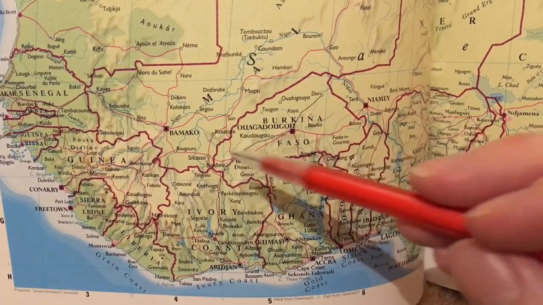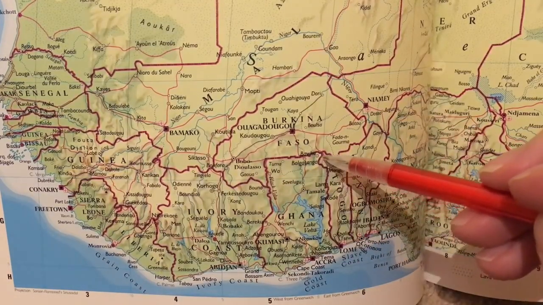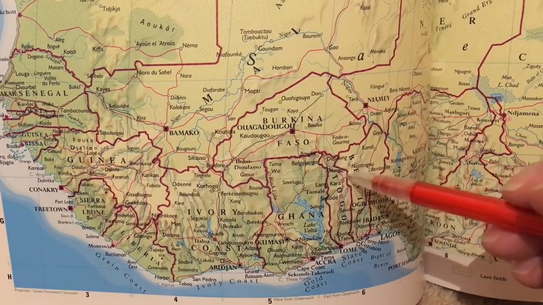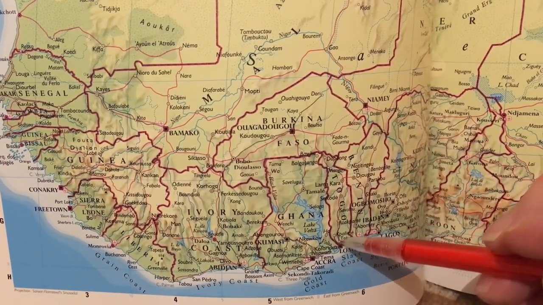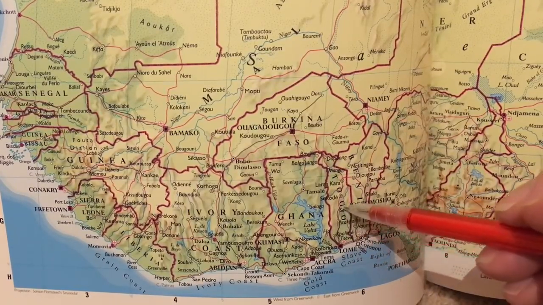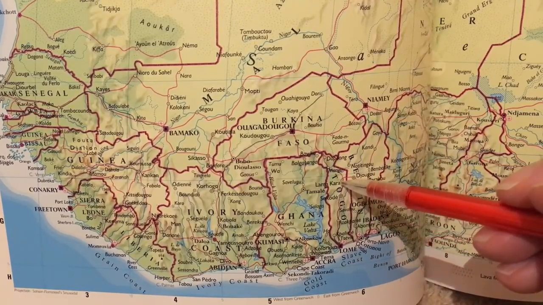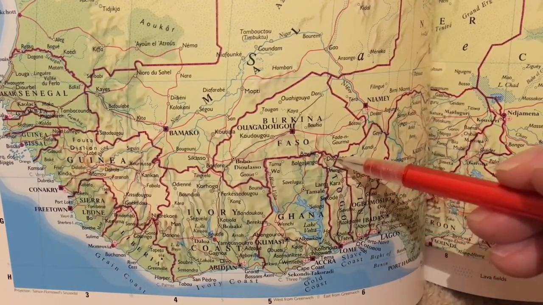And then we get a couple of sort of quick countries together. Togo is the next one, and Lomé appears to be the capital. Sokodé, Lama-Kara. I can't see that letter.